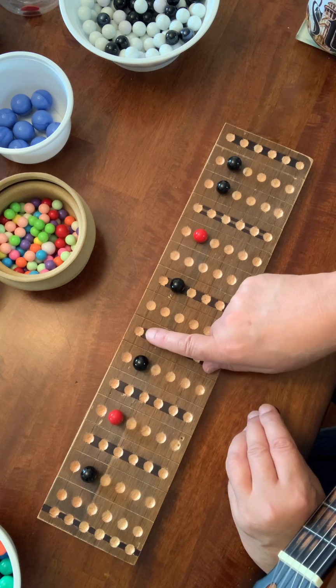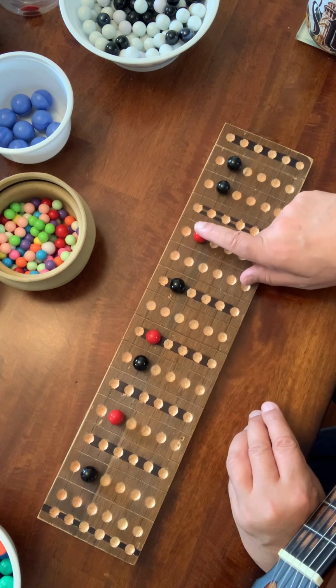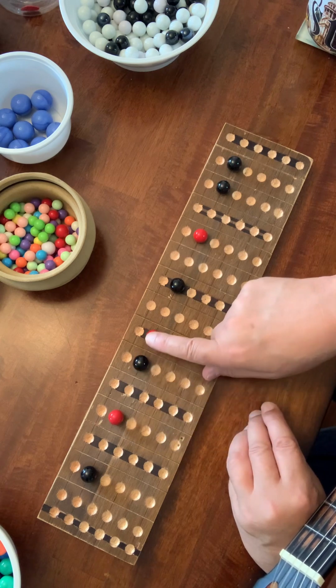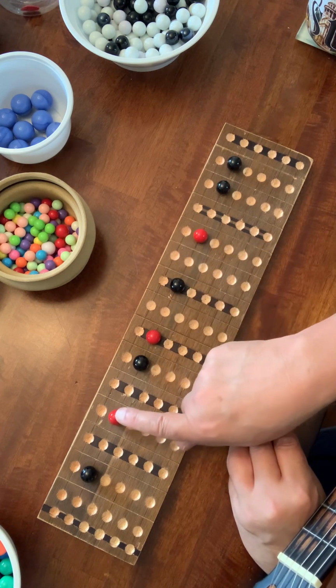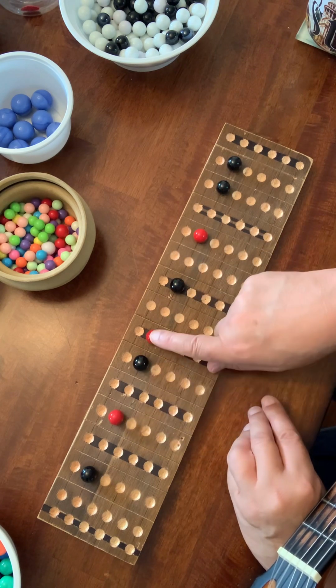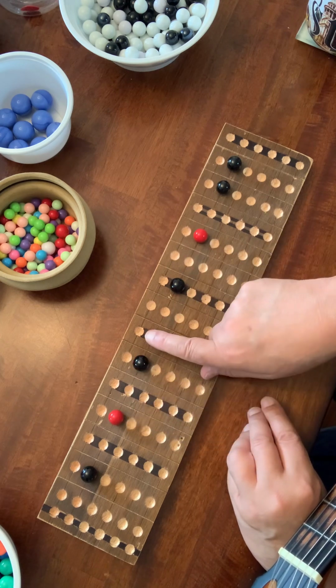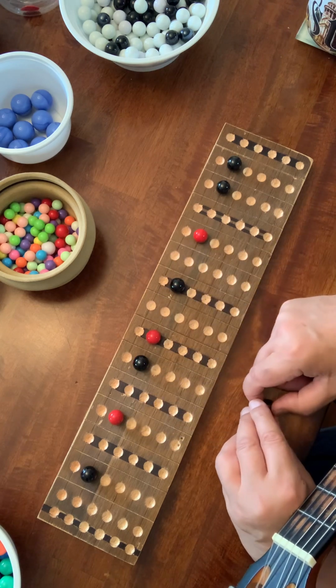This is the 1 of the 2 chord. This is the 3 of the 2 chord. This is the 5 of the 2 chord. Together, they make a minor triad. So the 2 chord is always a minor triad, no matter what key you're in.